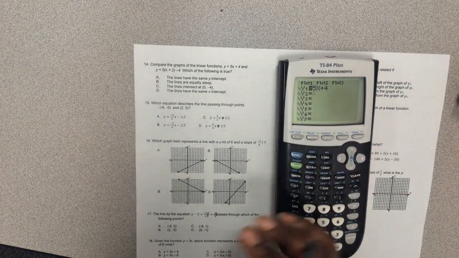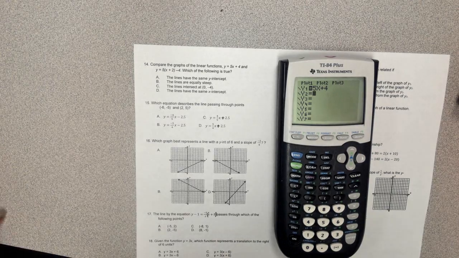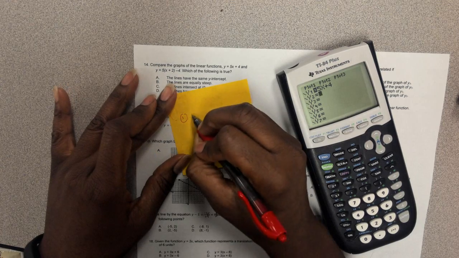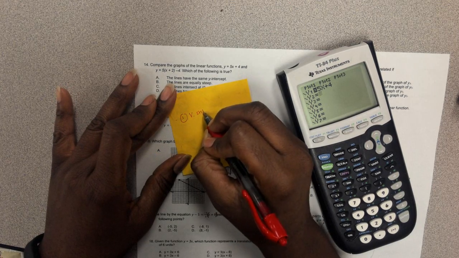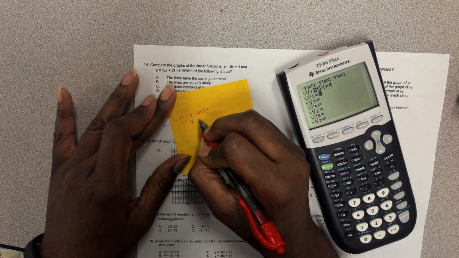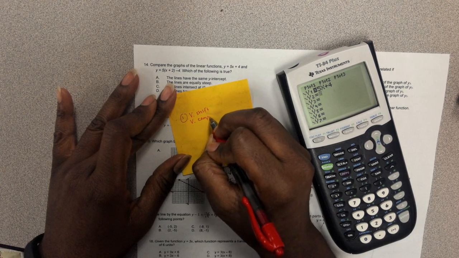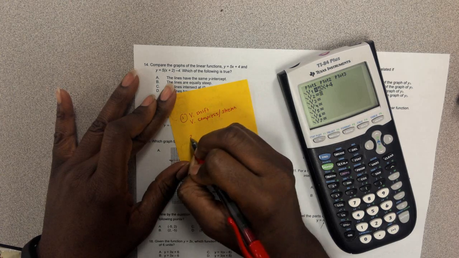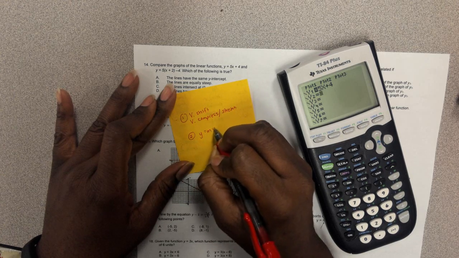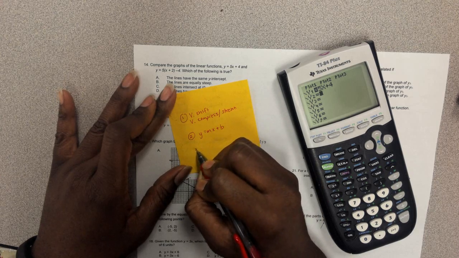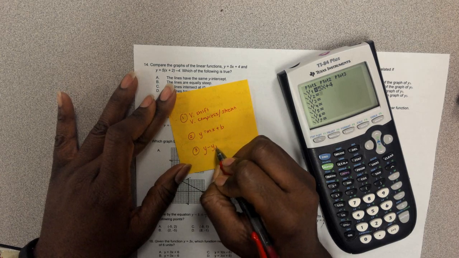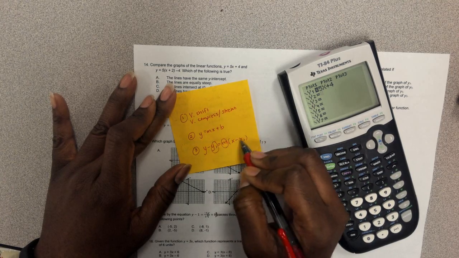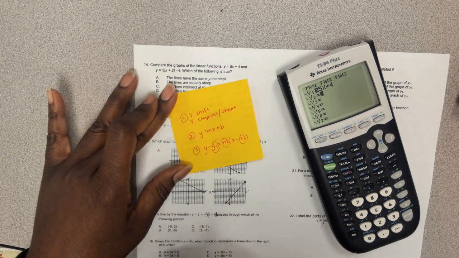Okay, so remember, we have a test tomorrow, and the main things on the test are: 1, vertical shift and vertical compress or stretch. 2 is using y equals mx plus b and finding slope and y-intercept. And 3 is using the point slope form, plugging in 3 things here and finding things from that.